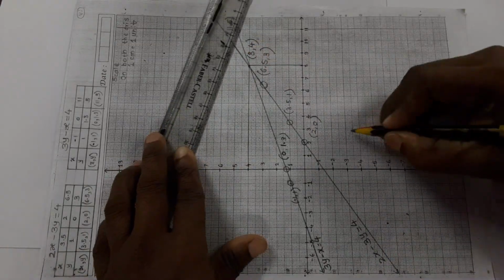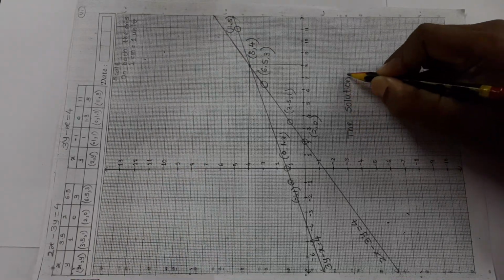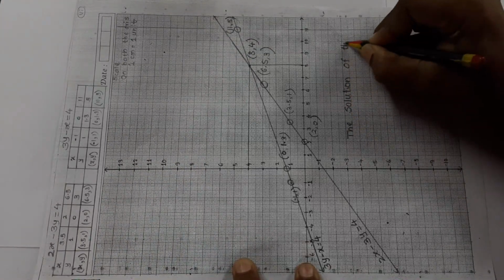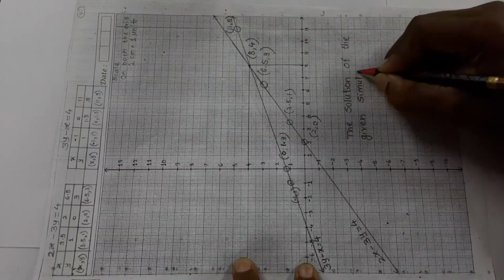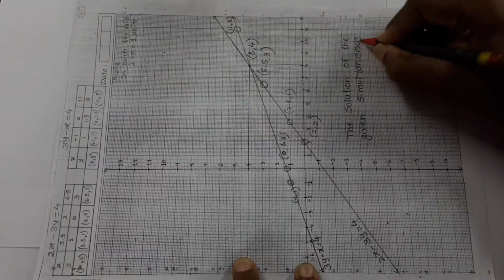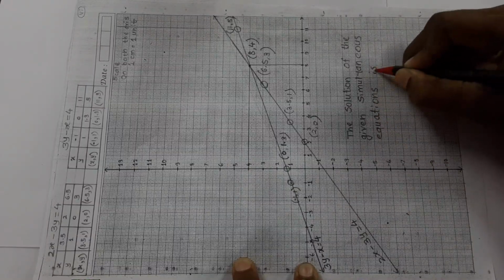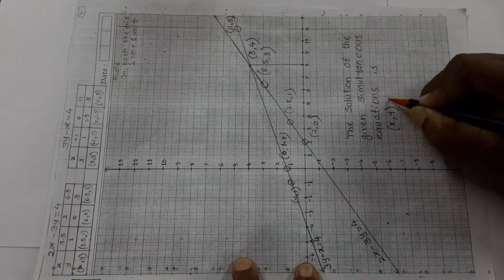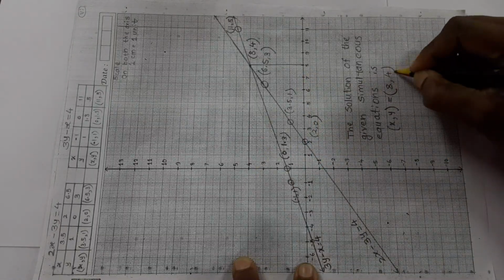So now here finally we write down the solution. The solution of the given simultaneous equations is x, y is equal to 8, 4.